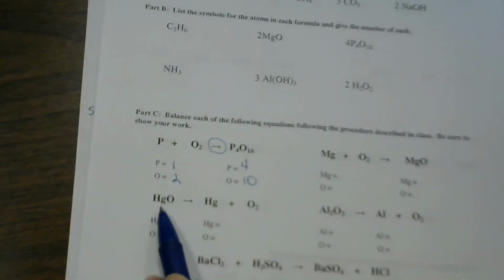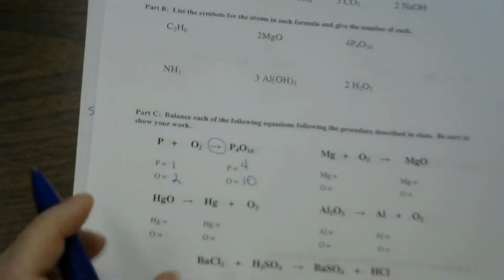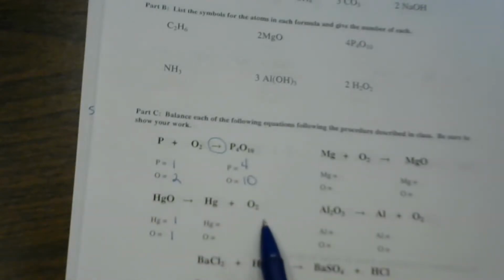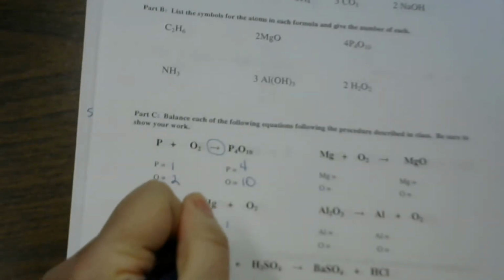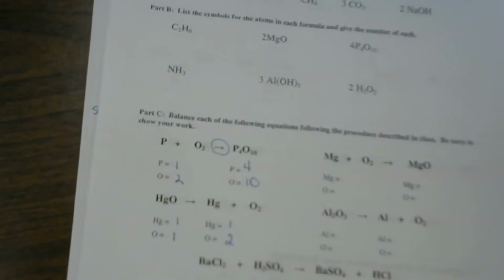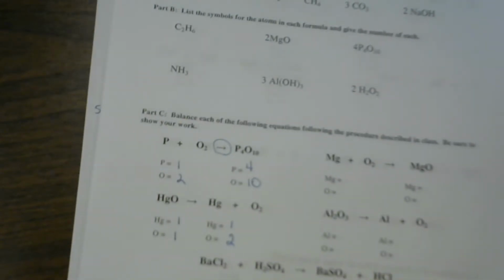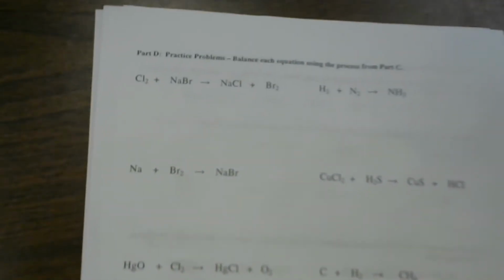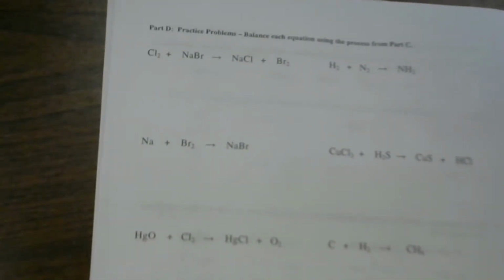You have Hg and O on both sides. So you have one Hg here and one O. On this side, you have one Hg and 2 O's. Okay, and that's all you have to do on this side. So I'm going to go ahead and let you do the rest of that. And I'm going to give you a sneak peek over here of what the actual balancing is.